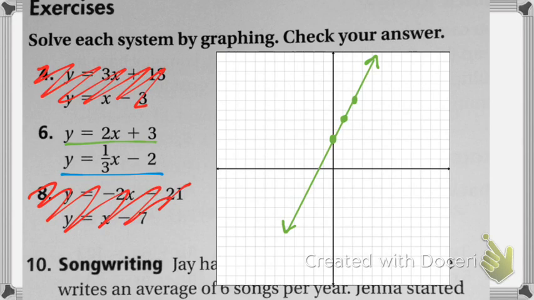Alright, and the second one is blue. The y-intercept is -2, so we're going to graph that first. The slope is 1/3, so we're going to go up 1, right 3. Up 1, right 3. I'm just going to do 3 points again, and then draw my line.